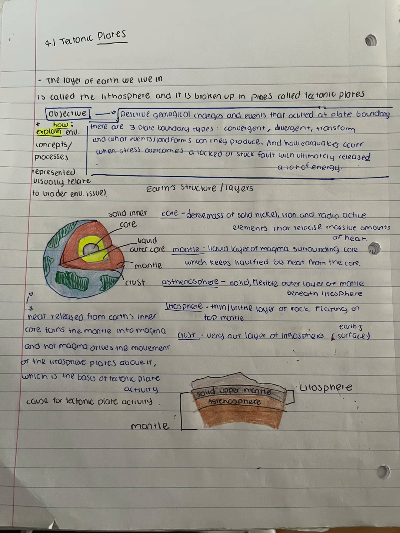And how earthquakes occur when stress overcomes a locked or stuck fault, which ultimately releases a lot of energy. Explain how environmental concepts and processes represented visually relate to broader environmental issues. We have Earth's structure and layers.